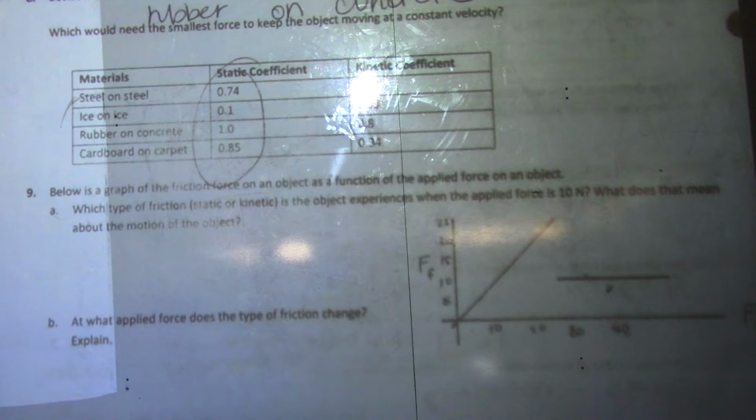And which one would you need the smallest force to keep it going at a constant velocity? So that tells me I'm going to be looking at these kinetic coefficients. And now I'm looking for the smallest force needed. Well, that's the smallest friction force, which would be ice on ice.